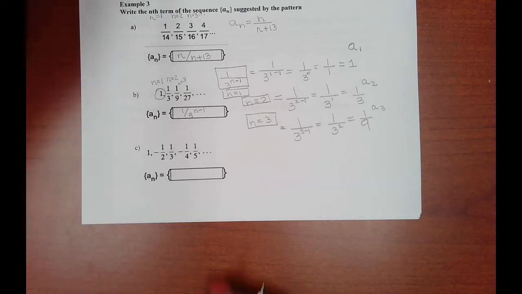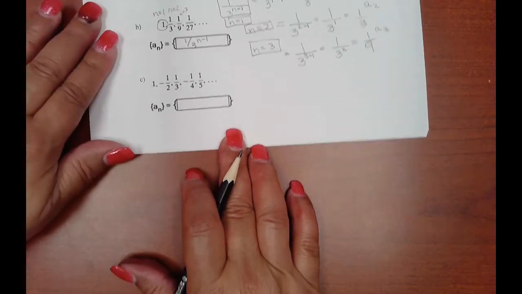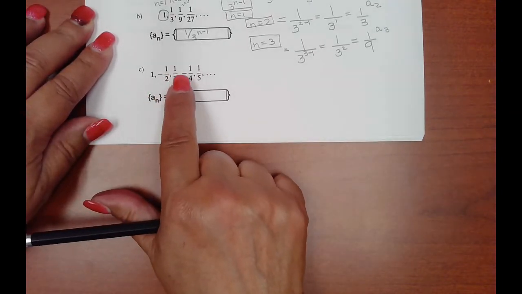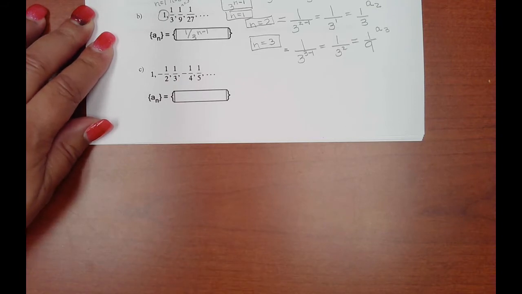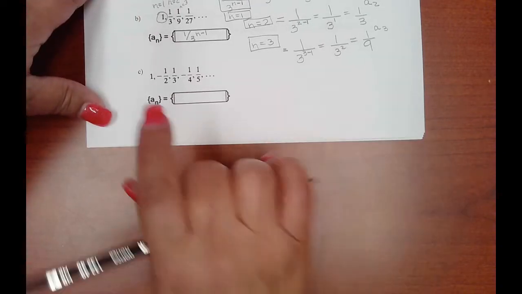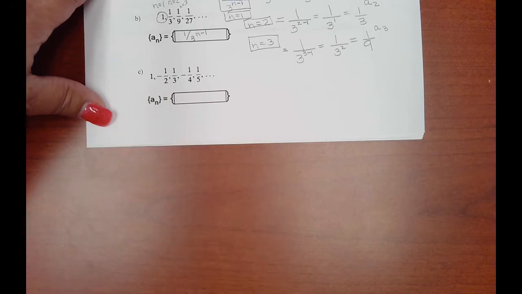Okay, moving on to part C. And in part C, we see these alternating signs, positive, negative, positive, negative. That's achieved by having a negative coefficient raised to some power that involves an n. The typical ways to get that are n plus 1 or n minus 1. You choosing n minus 1 versus n plus 1 depends on what you want the first term to come out like. Do you want it to come out positive? Do you want it to come out negative? I want mine to come out positive 1.